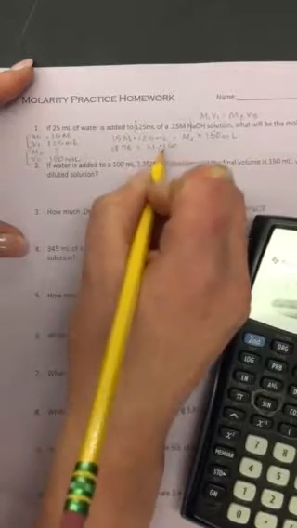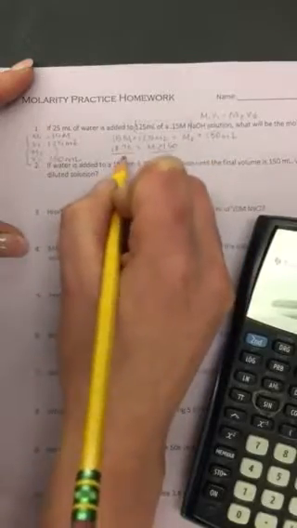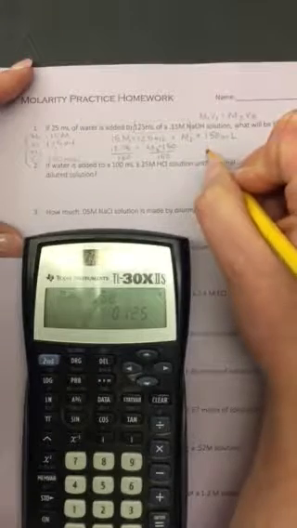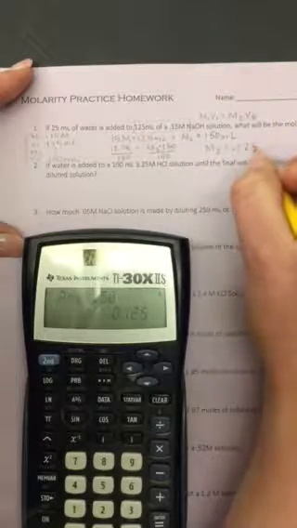So we're going to divide by 150, and we end up with M2 equals 0.125 molar.